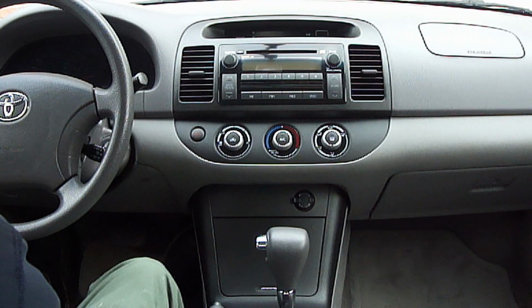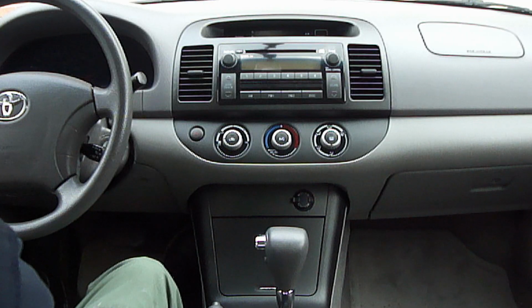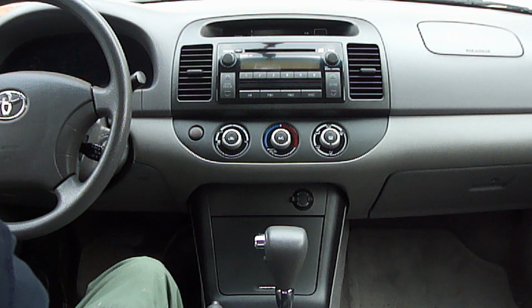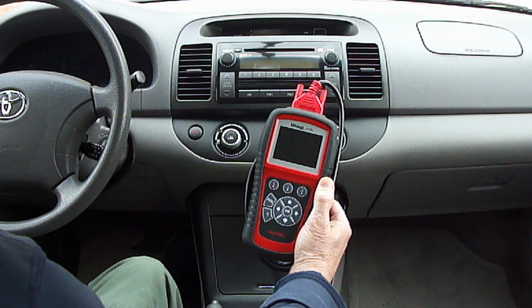If the dashboard requires disassembly to gain access to the sensor, then it would be money well spent taking the vehicle to a trustworthy mechanic who can check the sensor without having to gain access to it by checking it with an advanced diagnostic scanner.